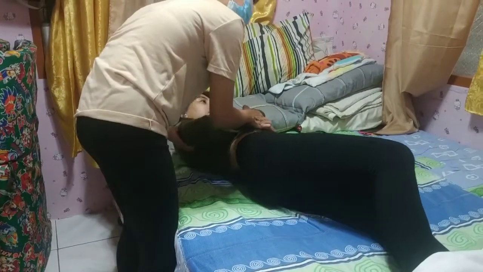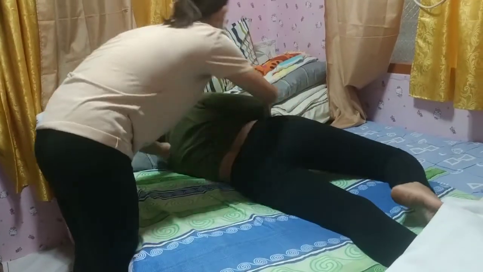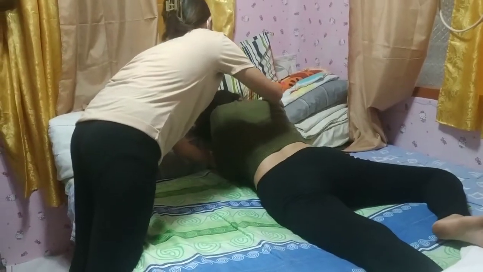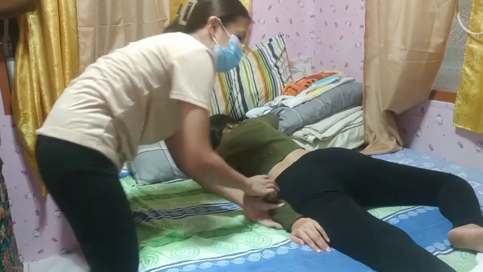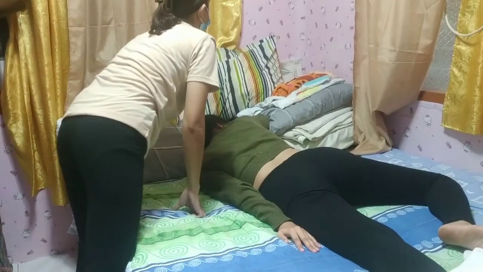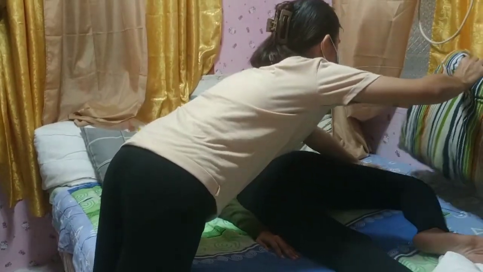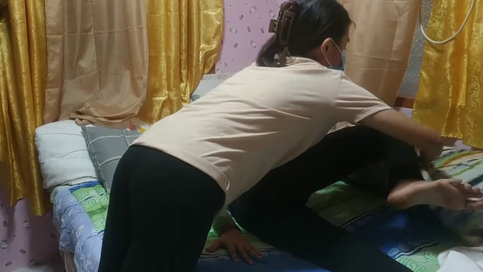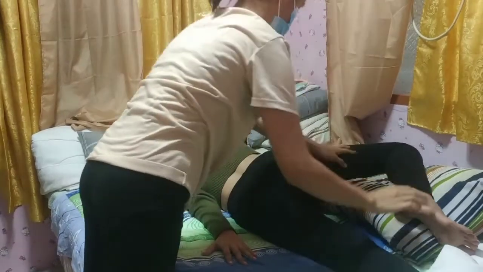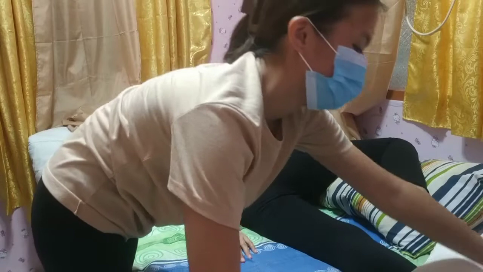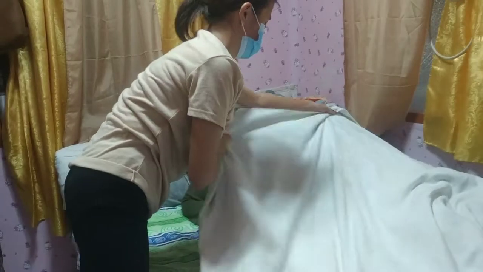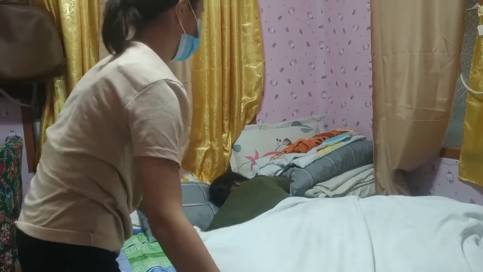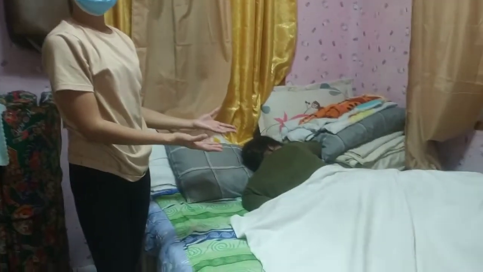This position is useful for assessing the rectal and vaginal areas. This is Sims position.